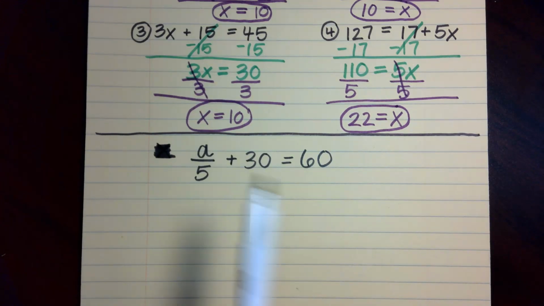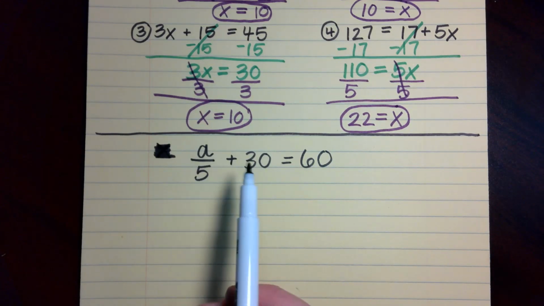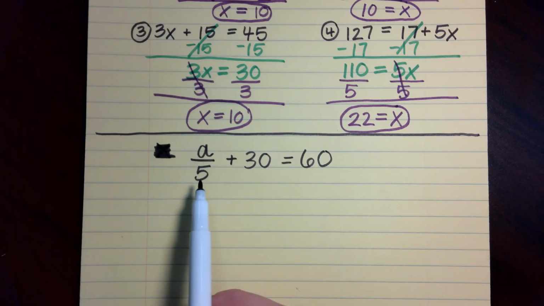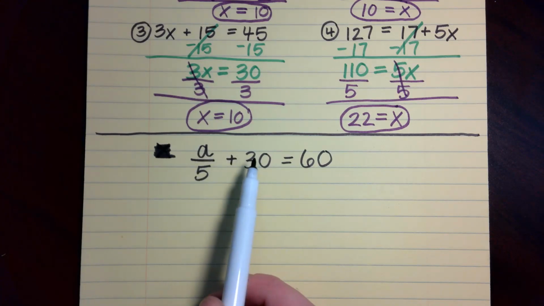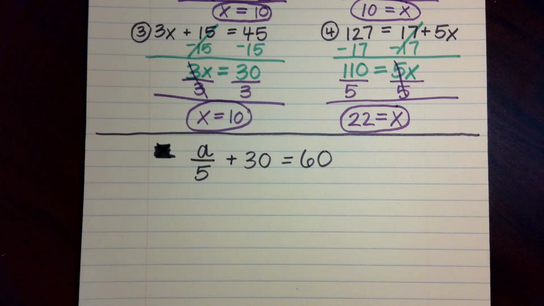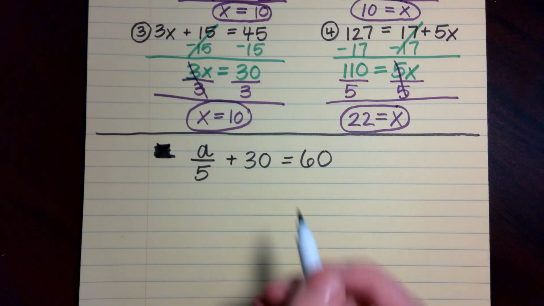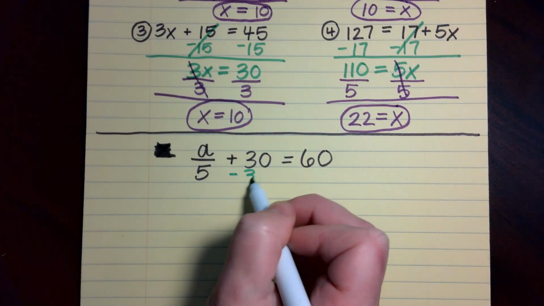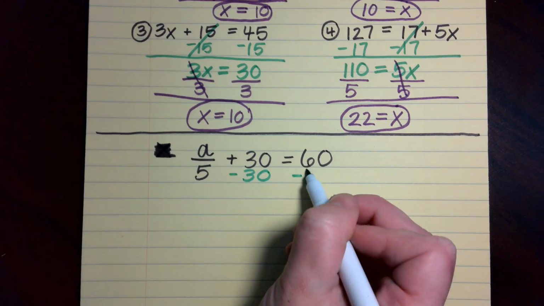So remember, first, I've got 2 different operations here that I need to undo. I have divided by 5 and I have plus 30. What do I need to do first? Minus 30. Yeah, why are we going to do that first? Because we're going backwards from the order of operations. Yes, exactly.